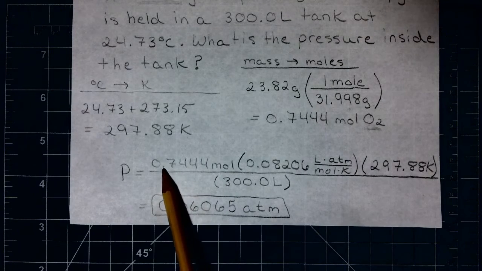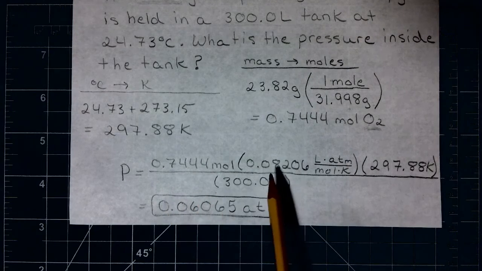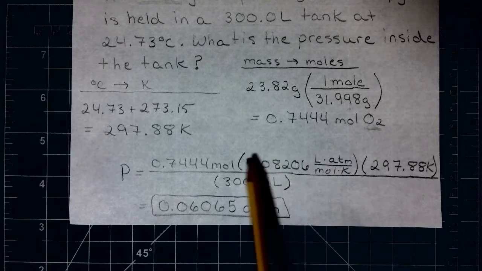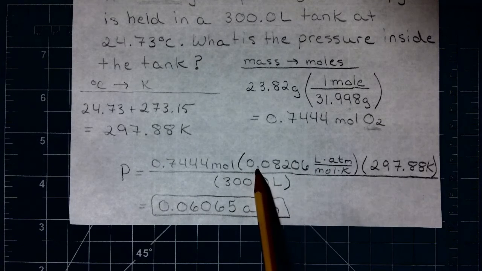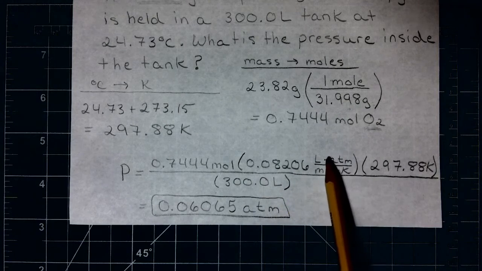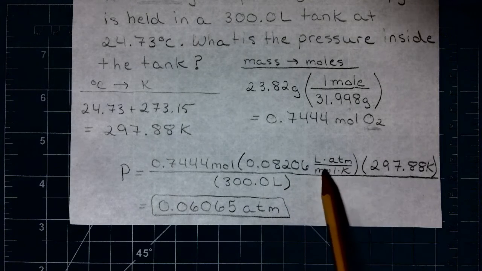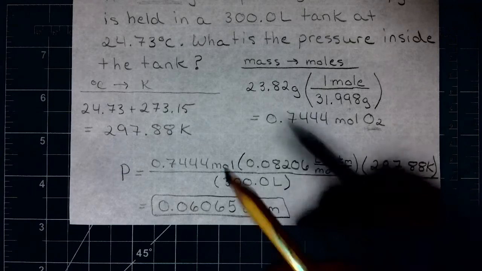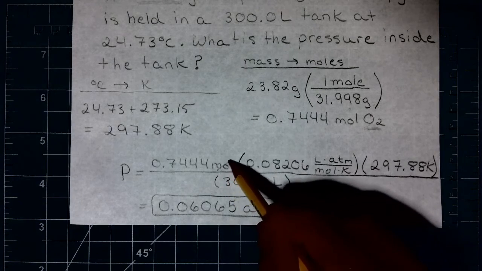And so we have the moles. First, we have our R value, and you notice that we're going to use this value, 0.08206 liters times atmospheres divided by moles Kelvin. So we already have our moles canceling here.